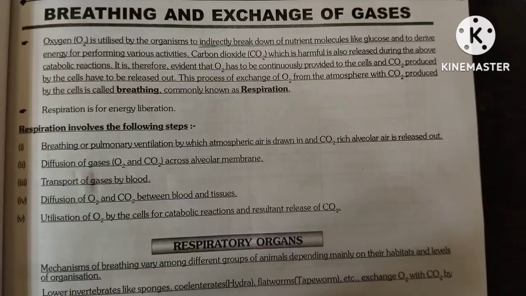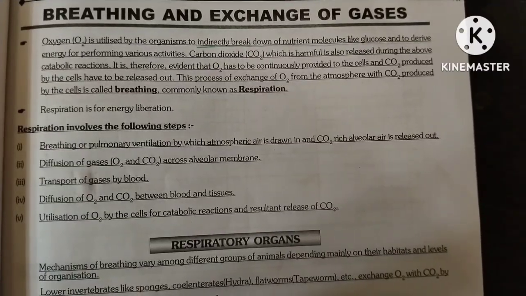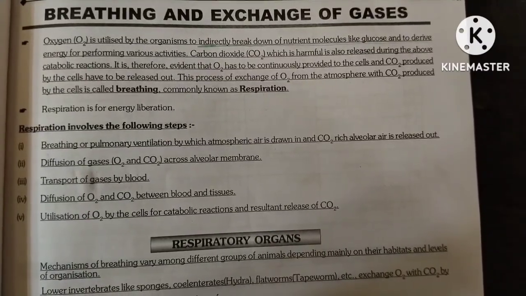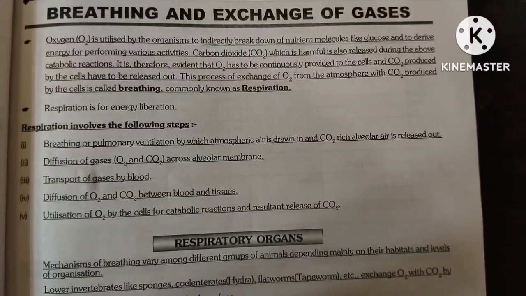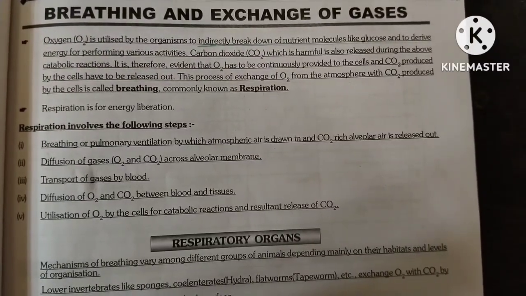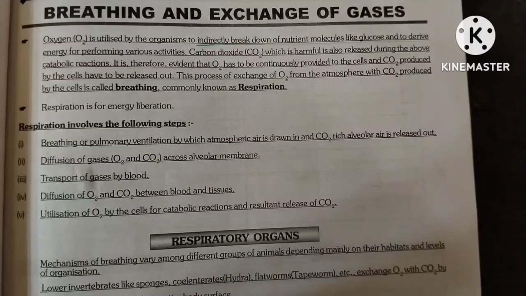Transport of gases by blood. Diffusion of O2 and CO2 between blood and tissue. Utilization of O2 by the cells for catabolic reactions and resultant release of CO2.